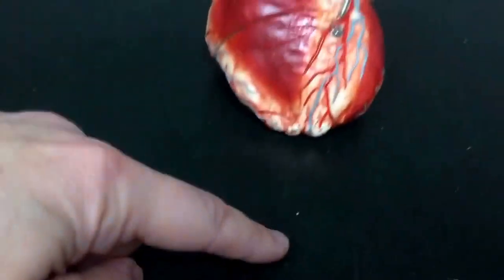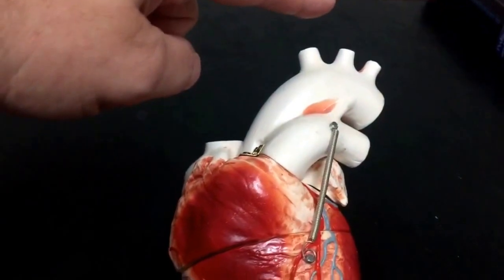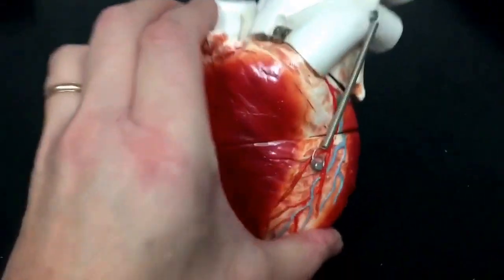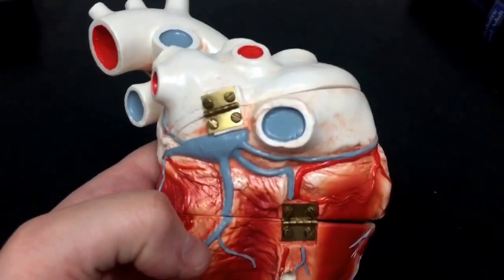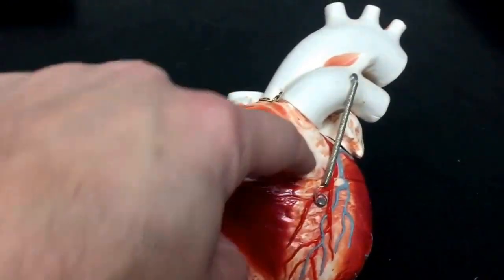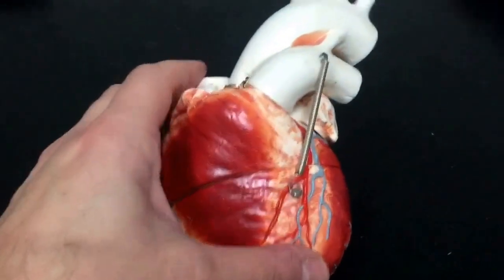So this would be inferior, this would be superior, this would be anterior, right? If you turn it around, you're posterior, okay? This would be superficial. Anything going deep to it is deep, so we have superficial and deep. You could also call this cephalic and caudal.